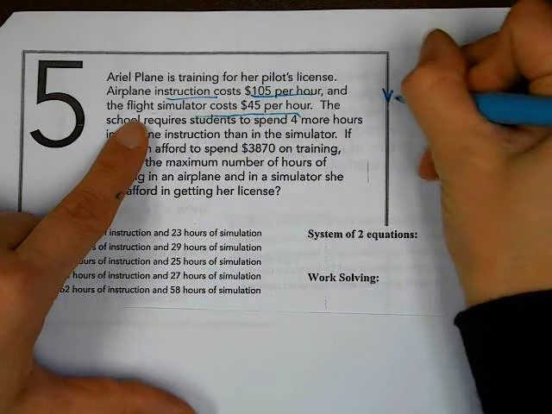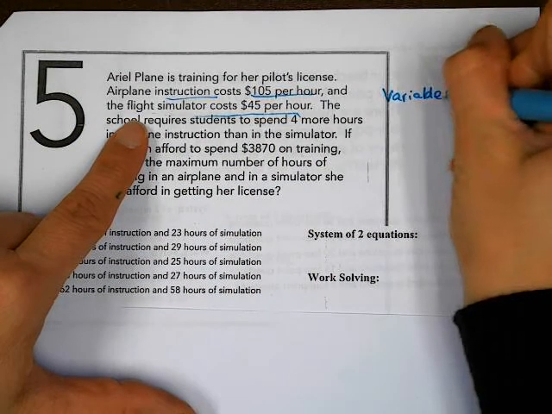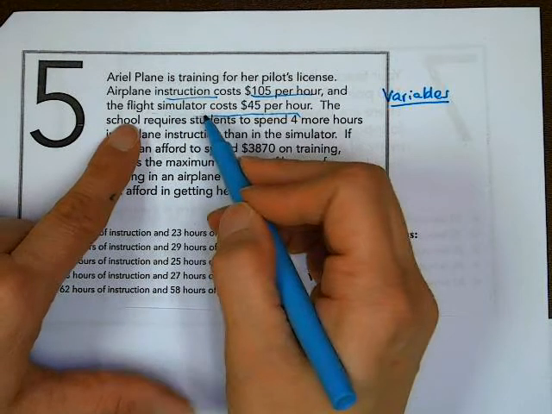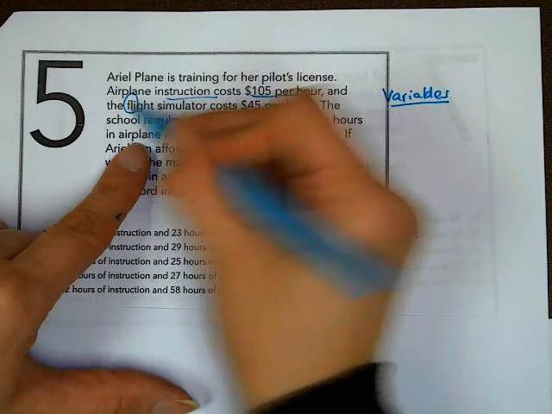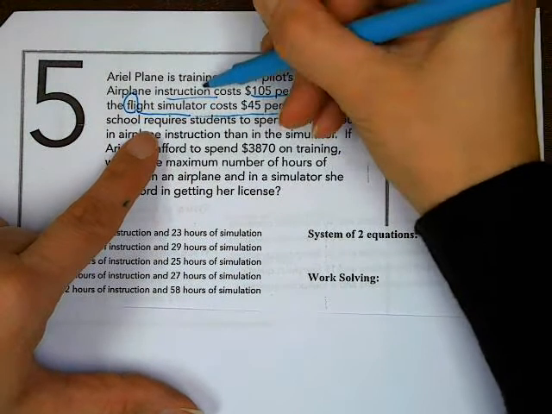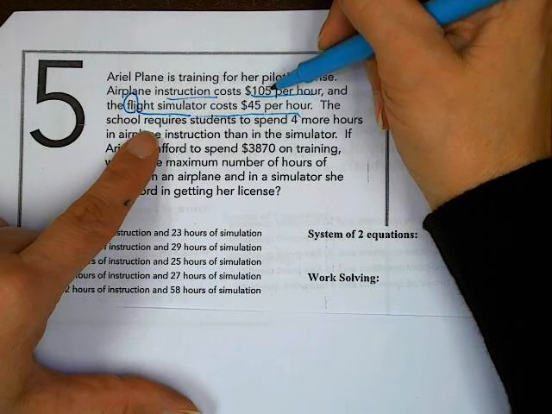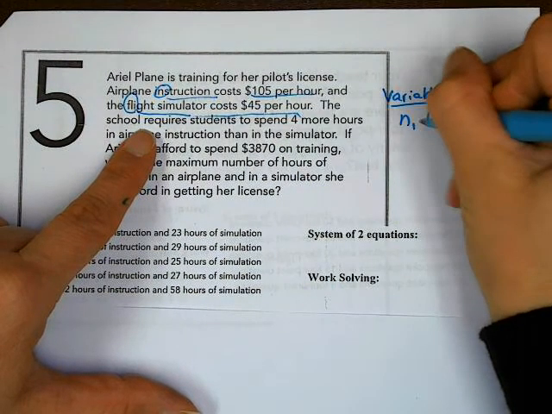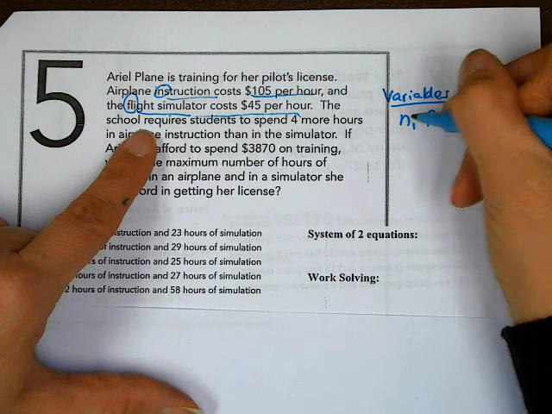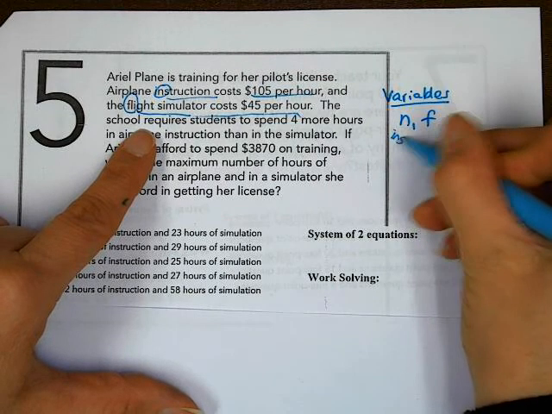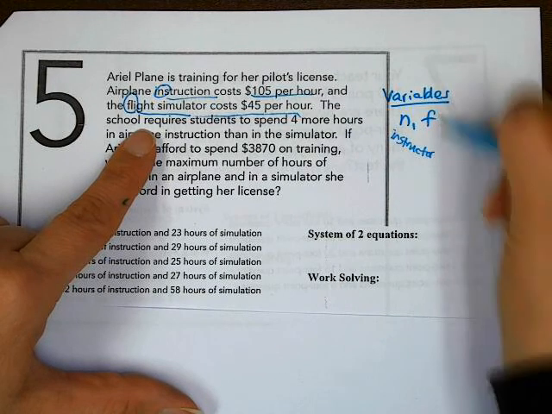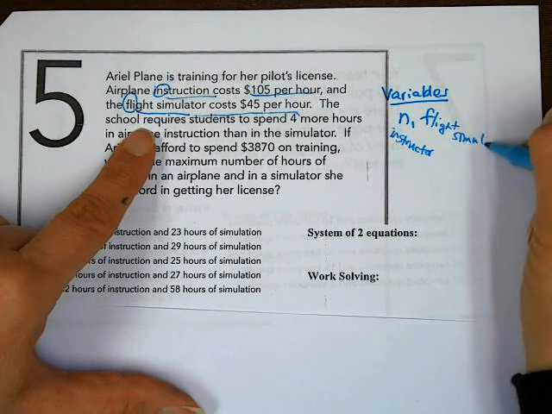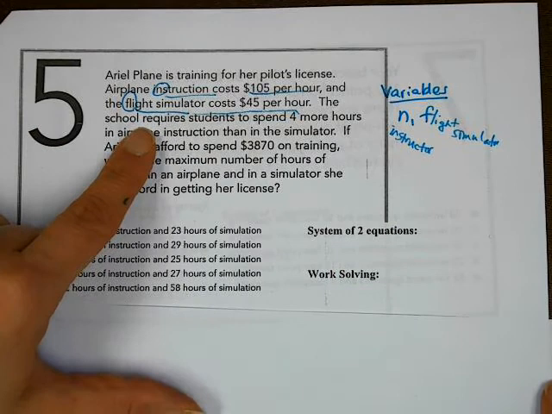So let's see if we can figure out our variables. There are two things happening here: instruction costs and flight simulator costs. I'm going to call this one F, and I don't know if I want to call this one I. Maybe I'll call it N. So my variables are going to be N and F. N stands for instructor, and F is for the flight simulator. Okay, so I've got my two variables.